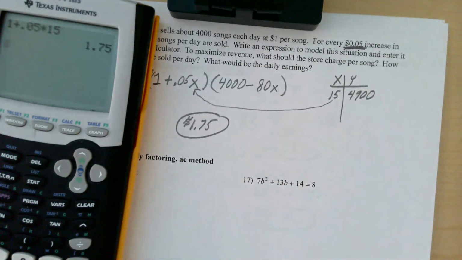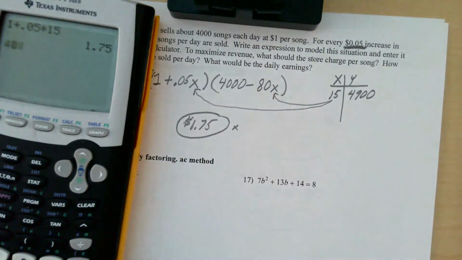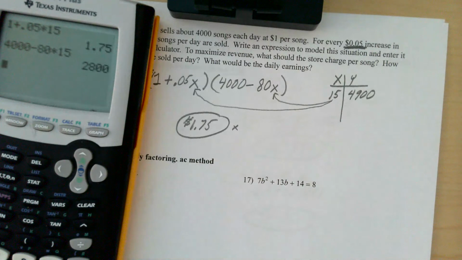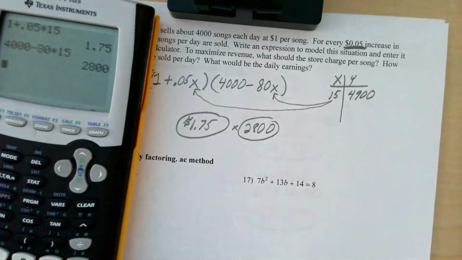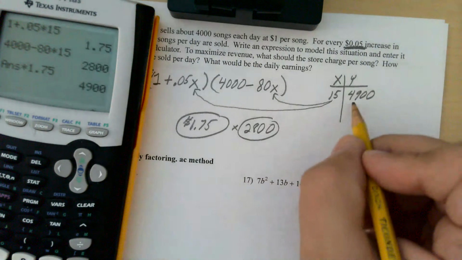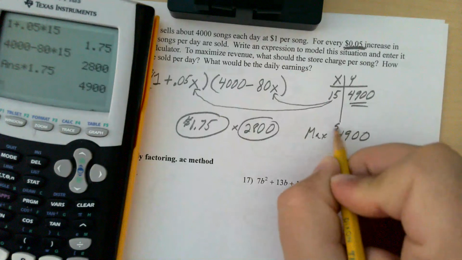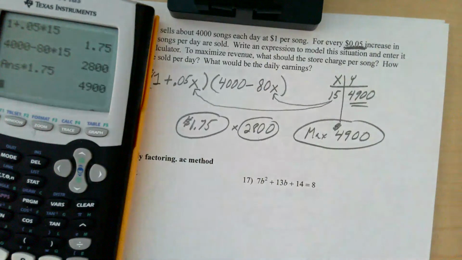Okay. By charging $1.75, fewer people are going to be willing to buy the song, but I'm still going to make more money. So 4,000 minus 80 fewer people every time I increase the price, which I'm increasing 15 times, that means I'm only going to sell 2,800 songs, but I can see 2,800 times my price. There's my max revenue. My max revenue, $4,900. That's what I need: the price, the number of items, and the max revenue.